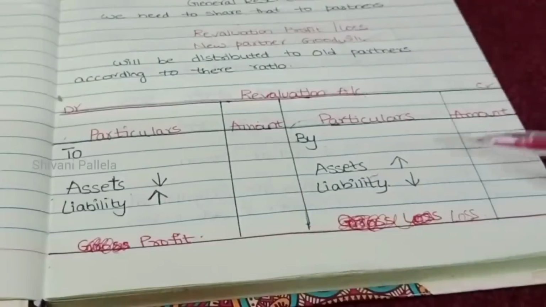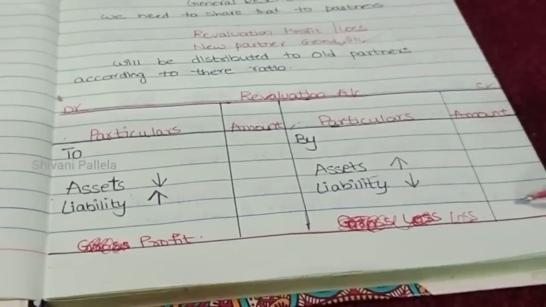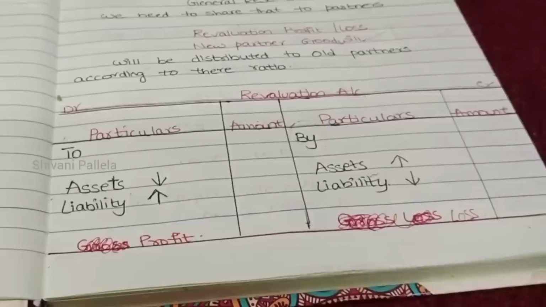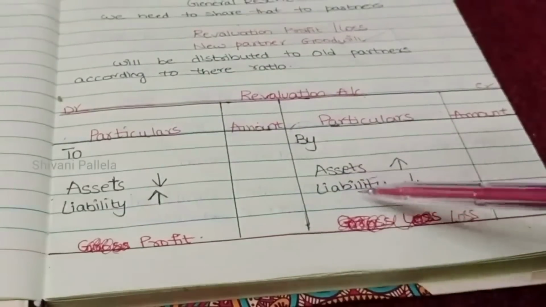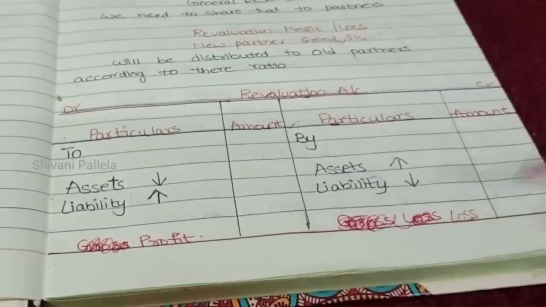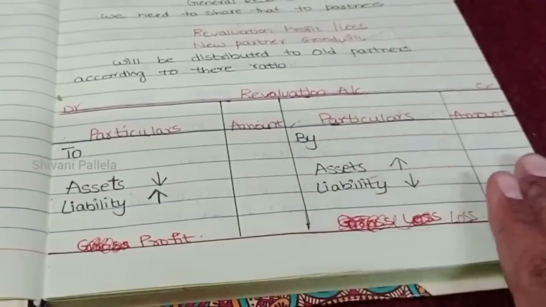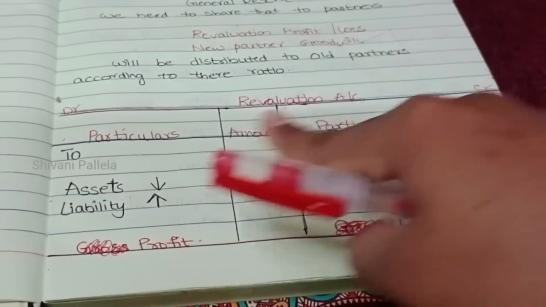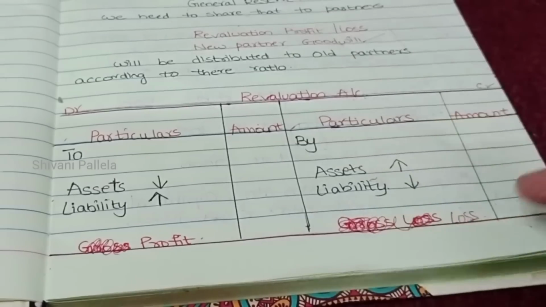If credit is showing less, we need to say that amount as revaluation loss, whatever it may be. Okay, so I think you understood. In the revaluation account, if assets increase or liabilities decrease, or assets decrease or liabilities increase, only what is related to these assets and liabilities comes in the revaluation account, nothing else. Whatever the content is in the revaluation account will be in the question only.